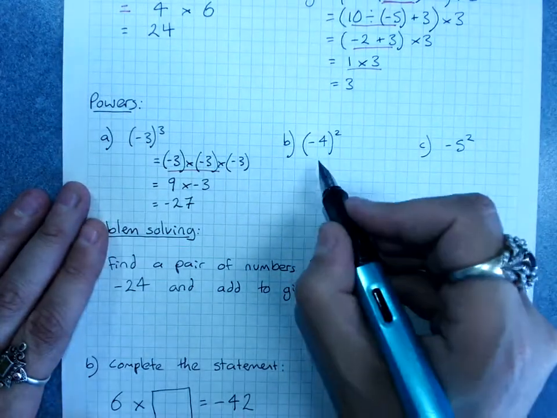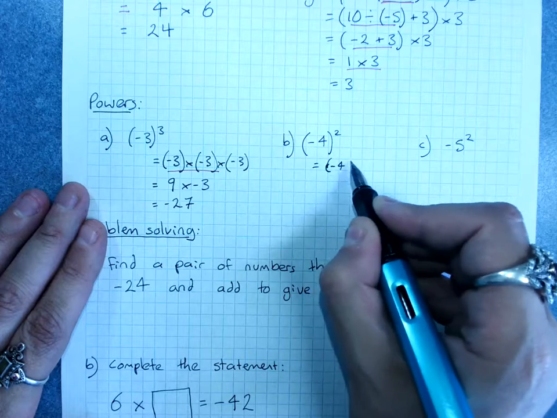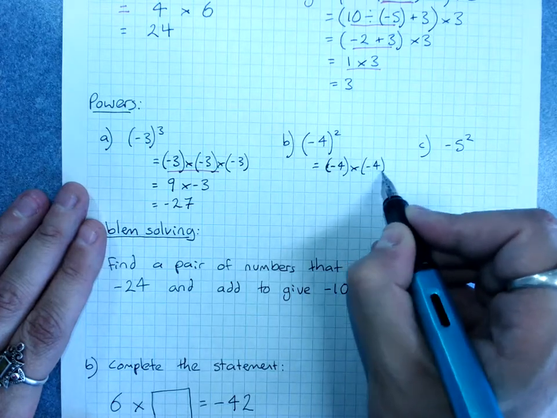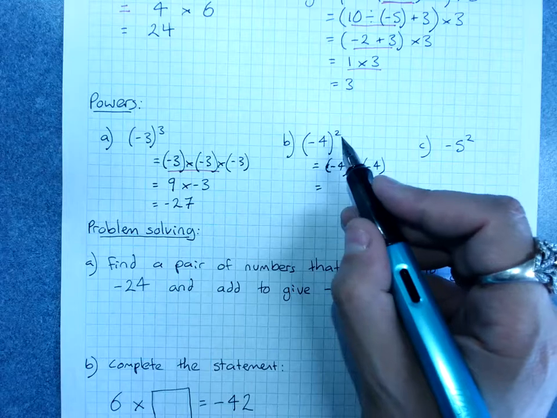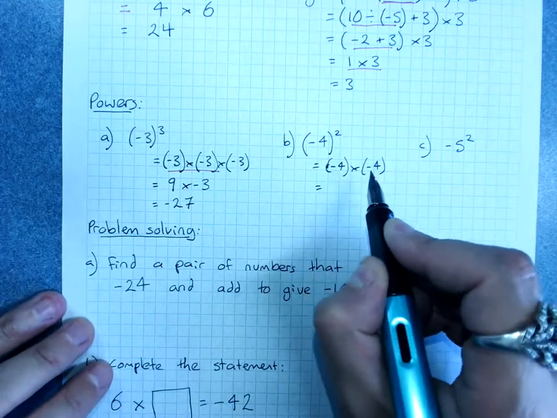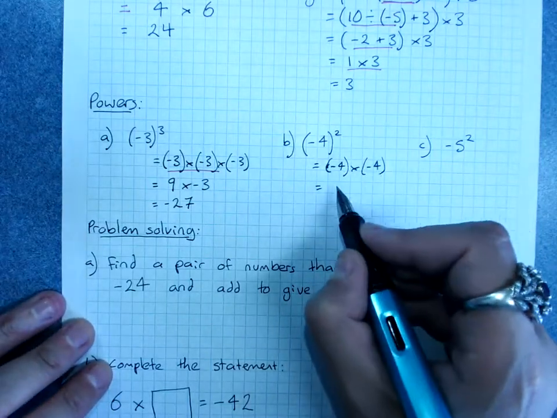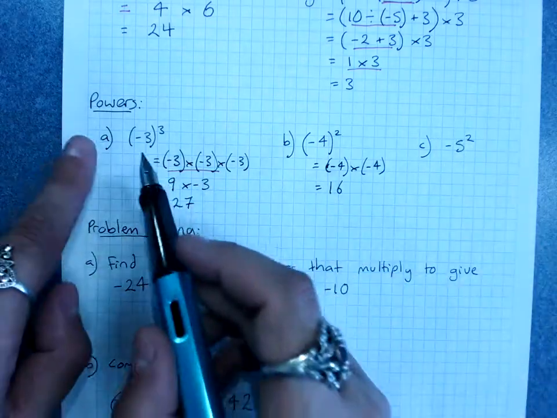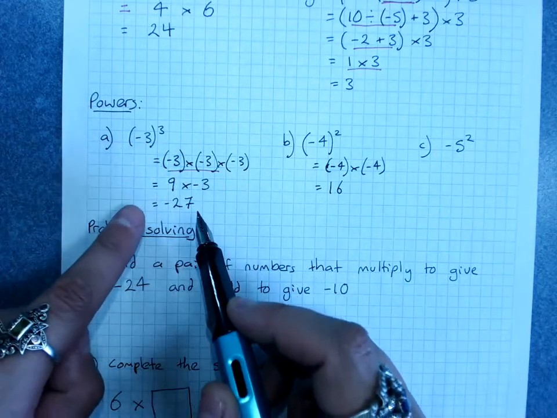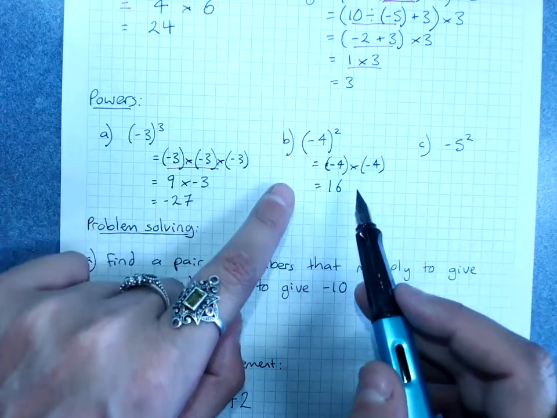-4 cubed. That is -4 times -4 times -4. And you'll see if I am squaring a negative number, negative times a negative is a positive. 4 times 4 is 16. So cubing a negative will get a negative answer. Squaring a negative will get a positive answer.